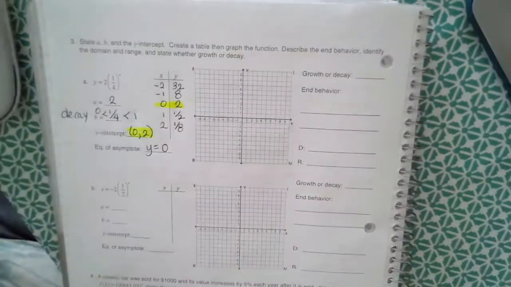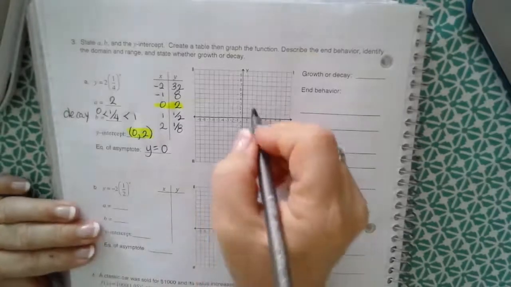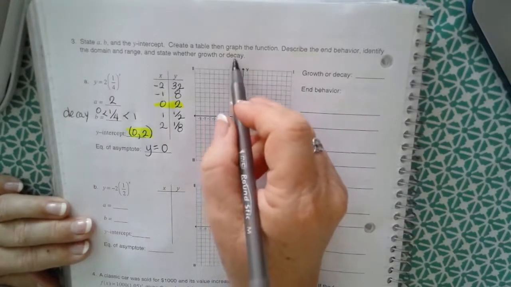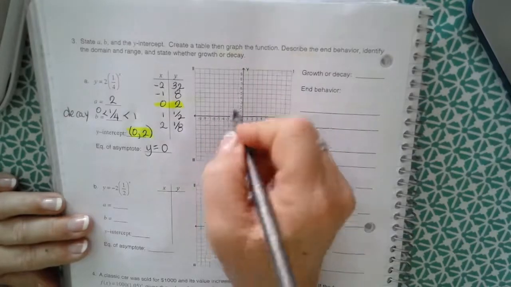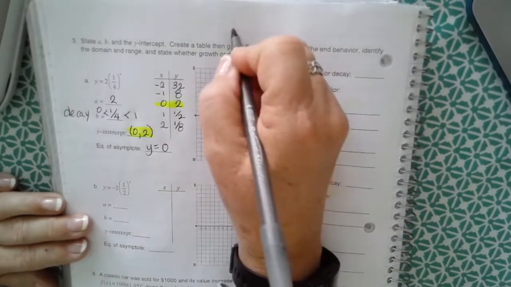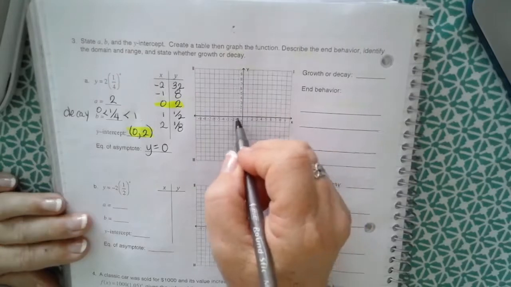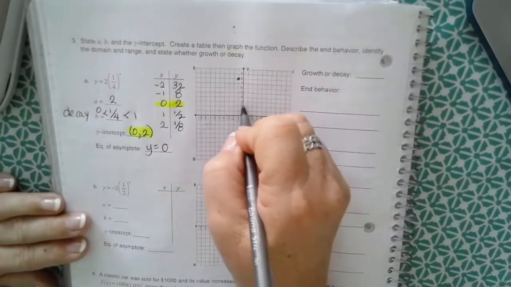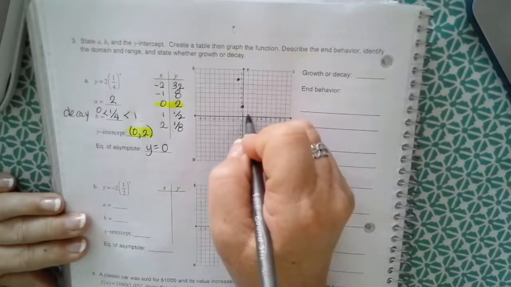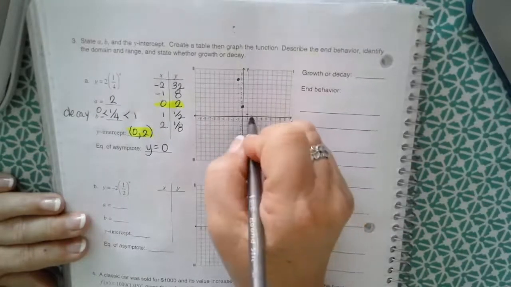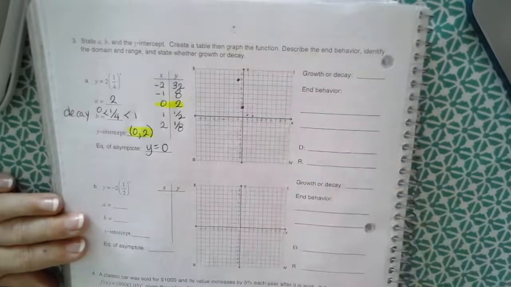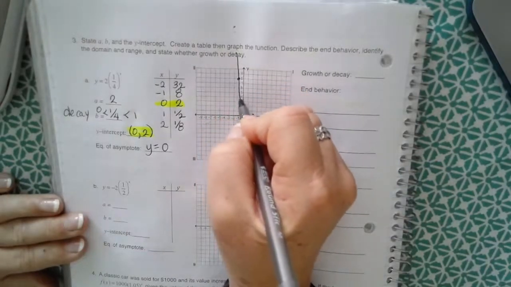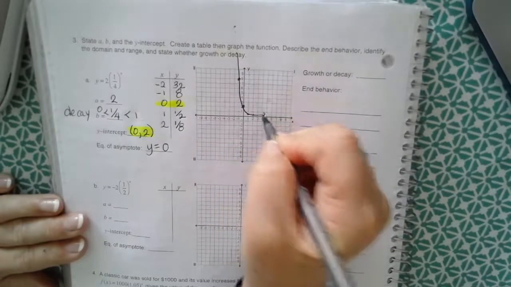Now I'm going to go over here and graph all of those. So -2, 32 is way, way up here, so we're just going to assume it's way up here somewhere. Then we have -1, 8, 0, 2, 1, 1/2, 2, 1/8. So my graph's going to look something like that.